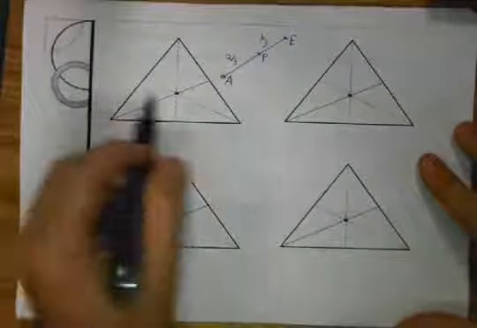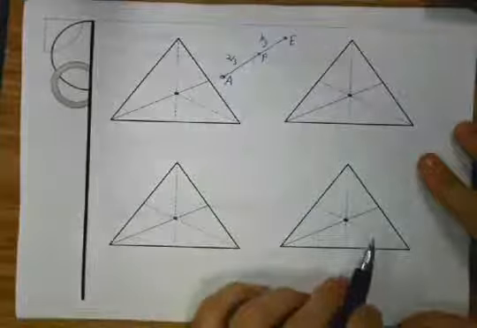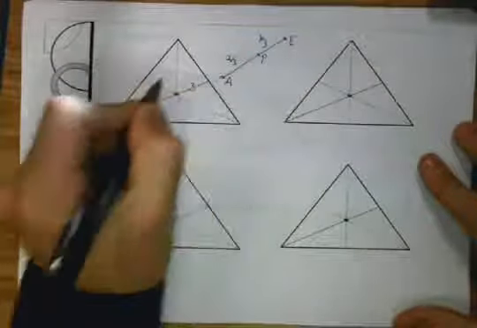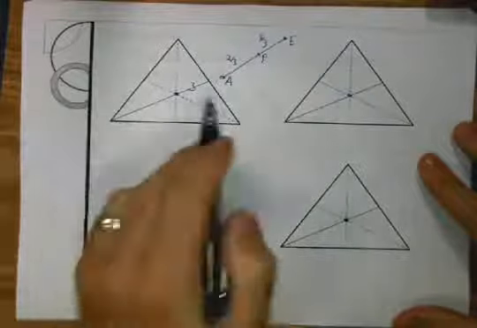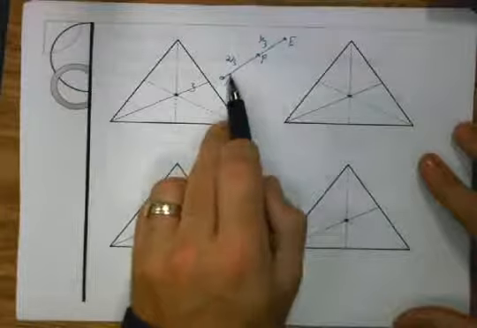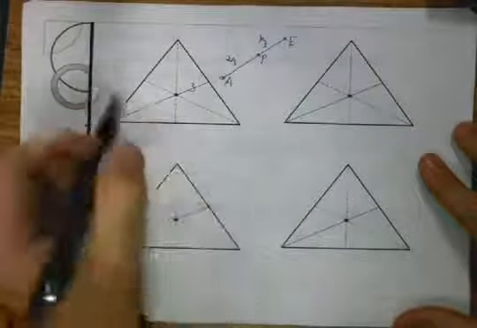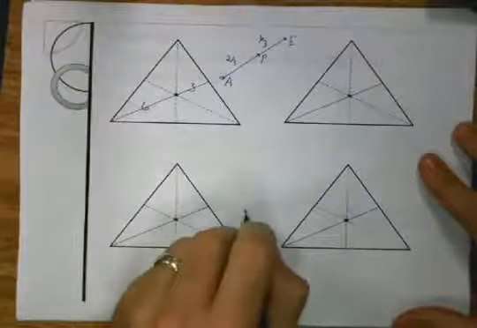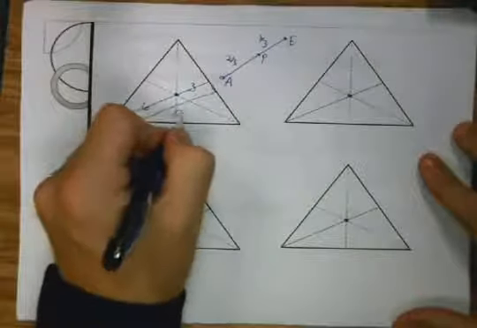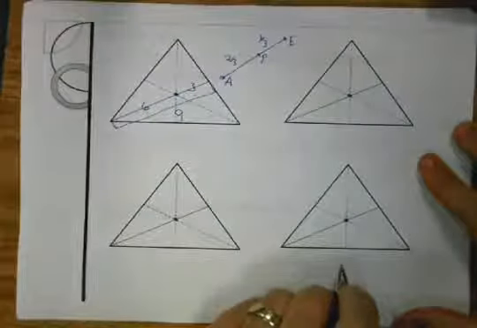So let's say I know that this segment is 3. That's my 1/3. So I'm here, and I want the next piece. Well, I double that to get this segment. So that's 6. Twice 3 is 6. That's the other part. We add those together. It gives us a total of 9.